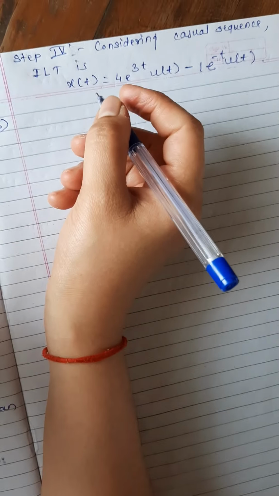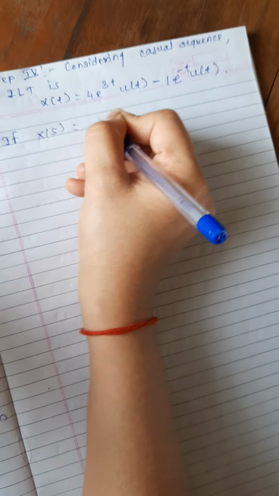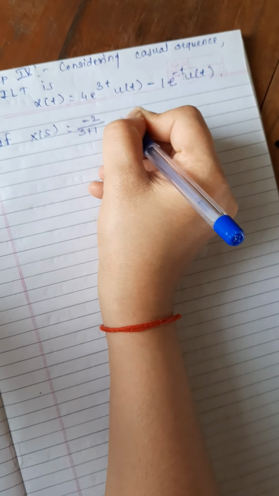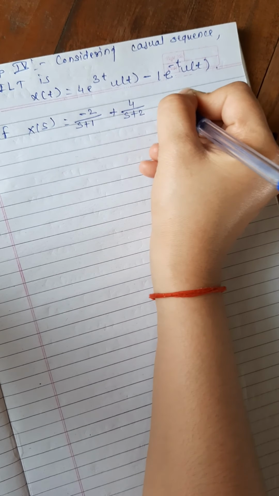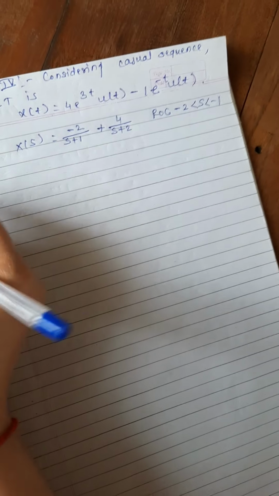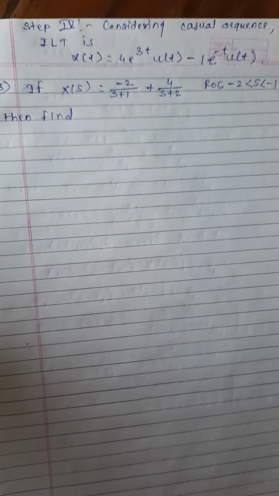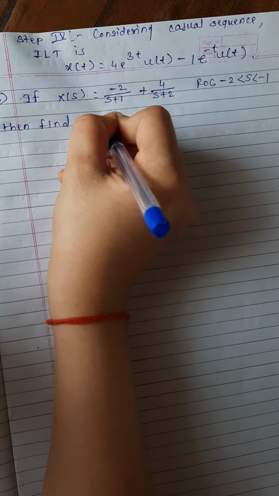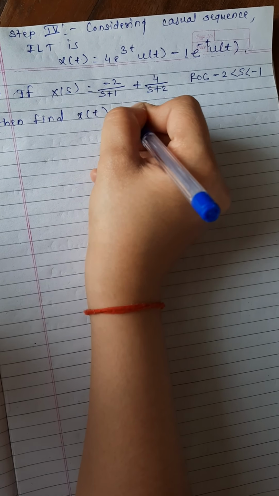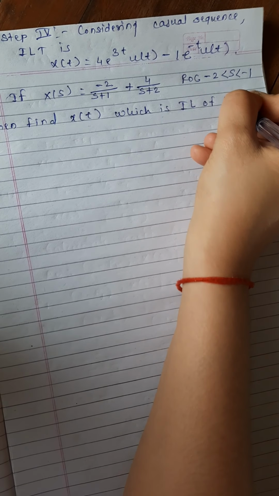Now next problem. If X(s) = -2/(s + 1) + 4/(s + 2) and the ROC for this is s between -2 and -1, then find x(t), which is the inverse Laplace of X(s).